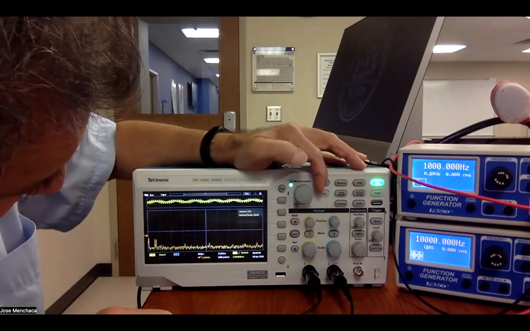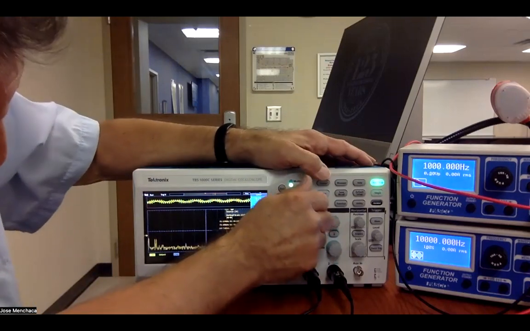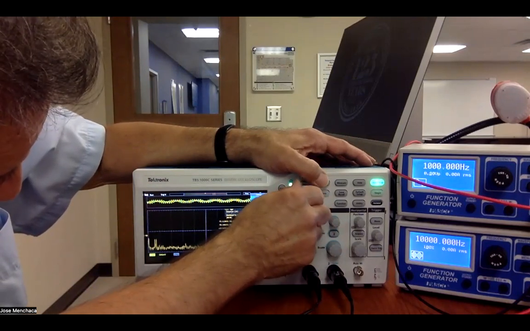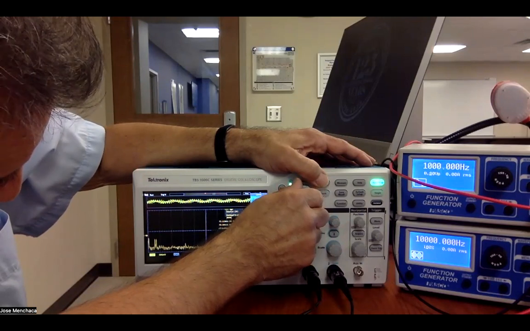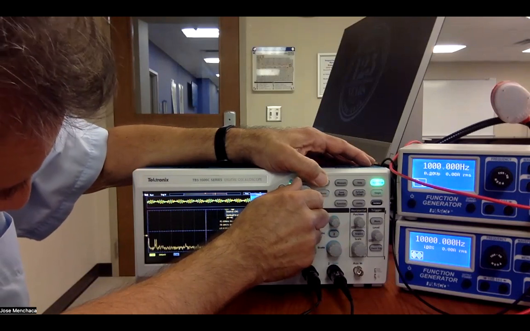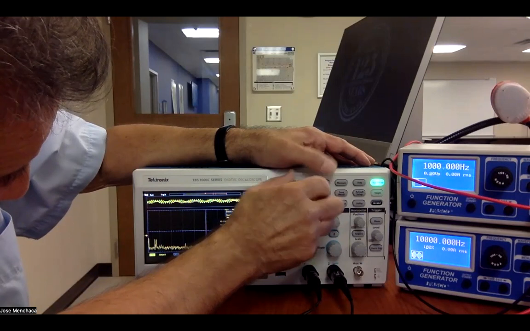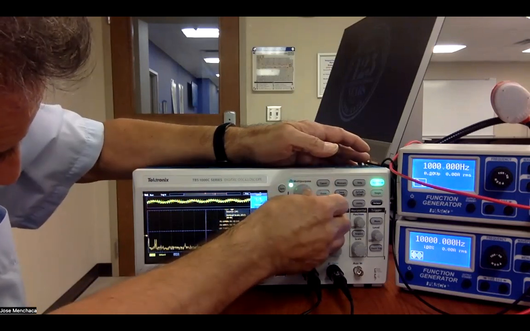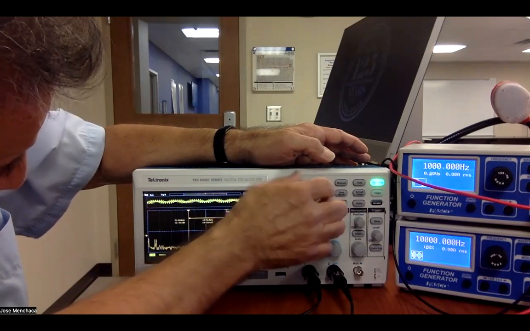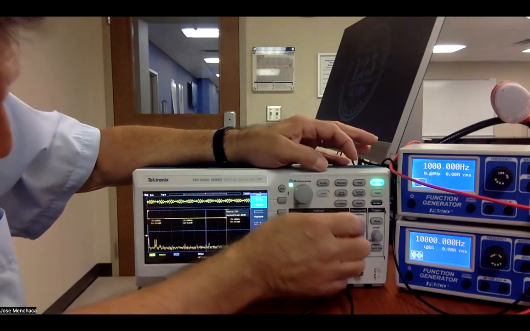Cursor. If I, oops, cursor. Oh, I have to do all that over again. Which one's moving? Put that one at 0.